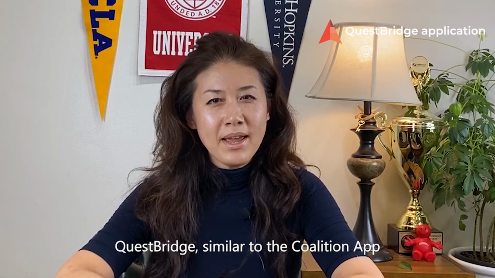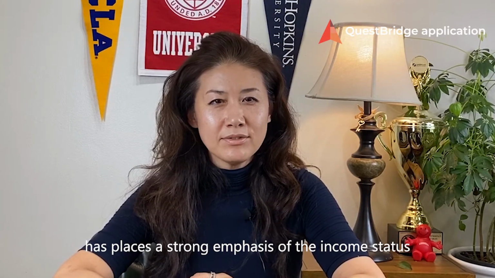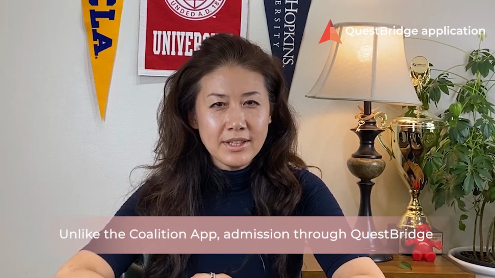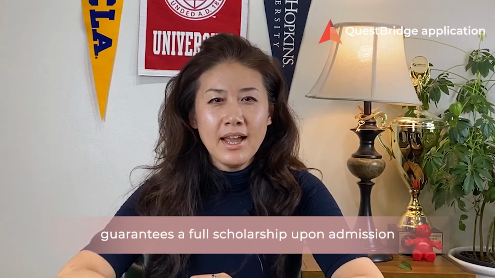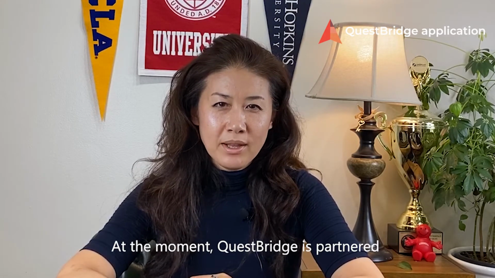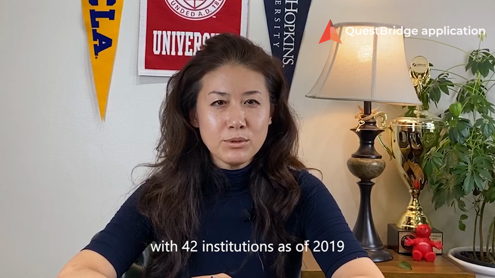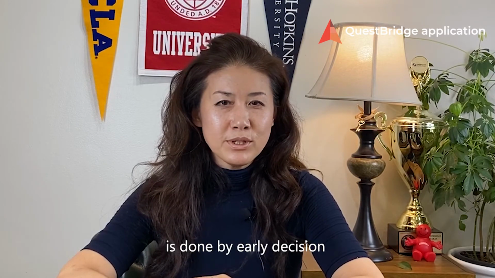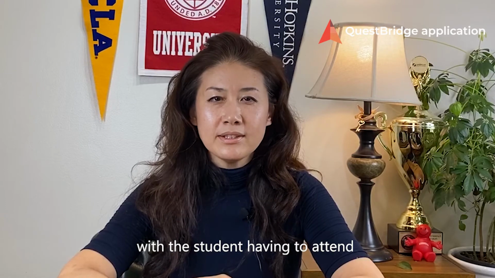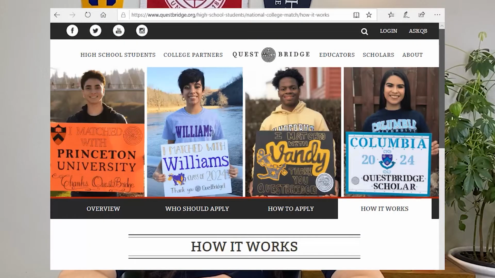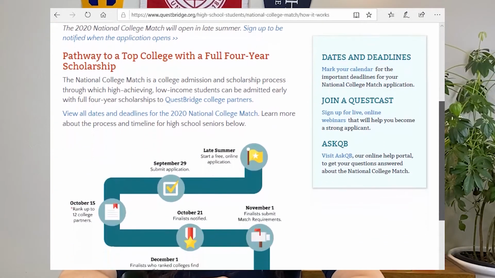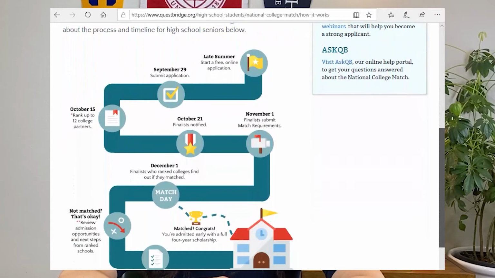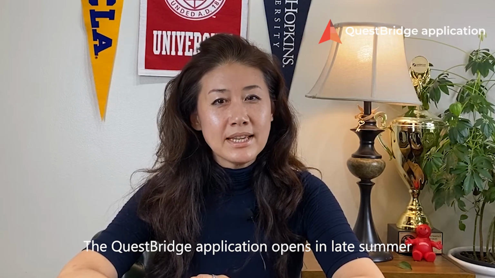QuestBridge, similar to the Coalition app, places a strong emphasis on the income status of applying students. However, unlike the Coalition app, admission through QuestBridge guarantees a full scholarship upon admission. At the moment, QuestBridge is partnered with 42 institutions as of 2019. Application through QuestBridge is done by early decision with the student having to attend the school they matched with. The second round of application is also available for finalists participating in QuestBridge regular decision. The QuestBridge application opens in late summer.